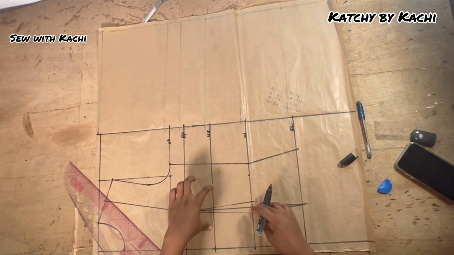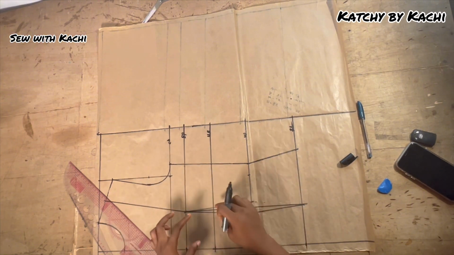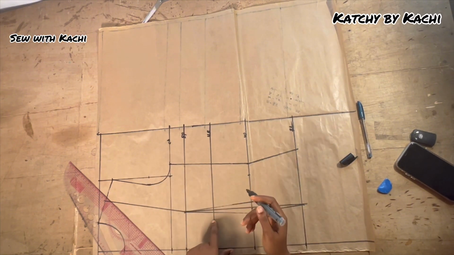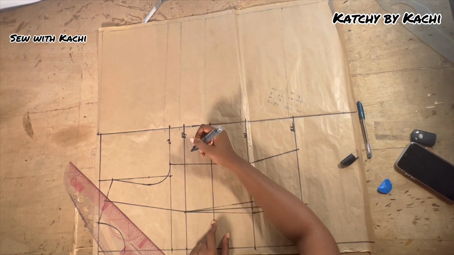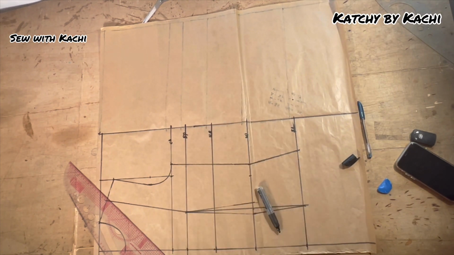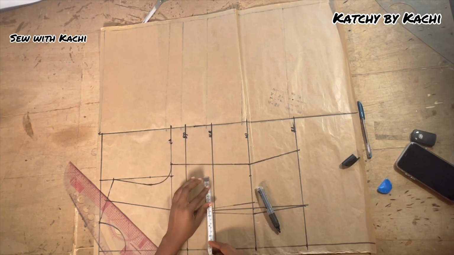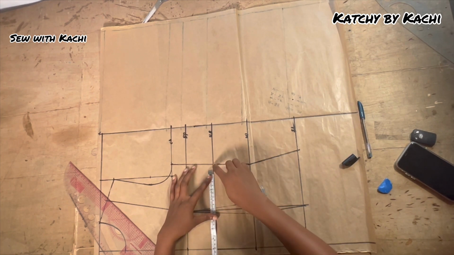Alright. So now for my shoulder to underbust measurement, there are 2 ways you can do your underbust contouring. You can measure your underbust measurement. If I measure my underbust measurement, it is 32. This is 32 inches. Whatever you have here, you're going to share it.